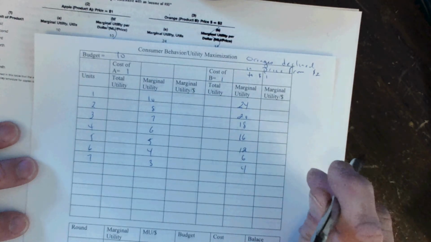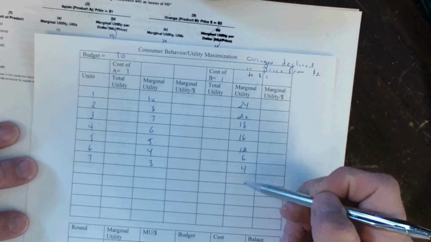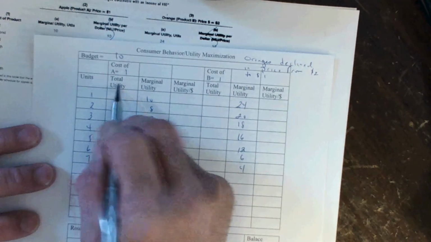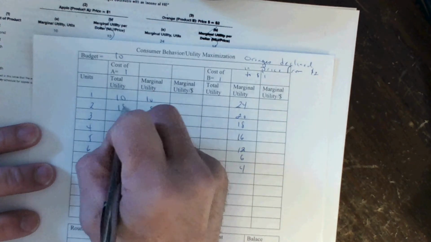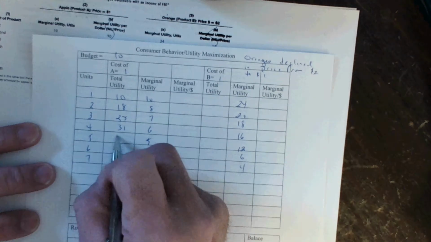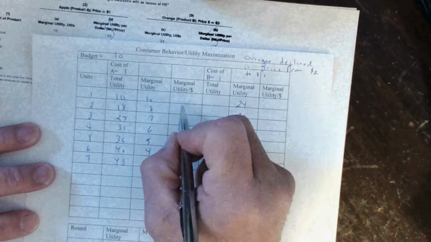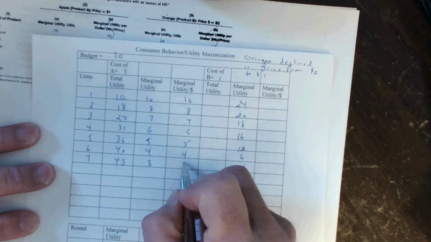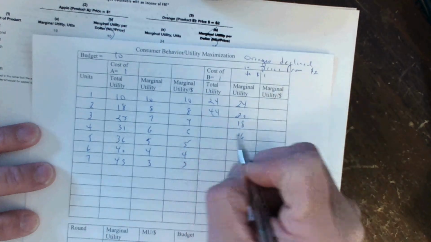Two of the three reasons the demand curve has a negative slope, and you can already see the principle of diminishing marginal utility here. So again, if you need to calculate total, you can add up your marginals. 25 and 6 is 31, 31 and 5 is 36, 40, 43. The thing costs $1, so these columns are still the same as they were in the last problem. 24, 44.